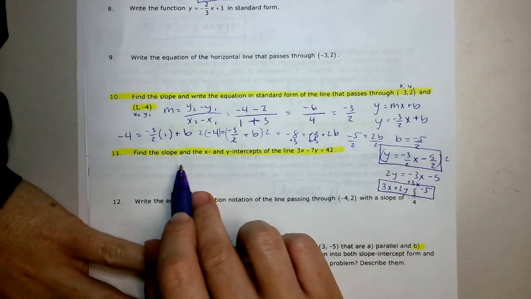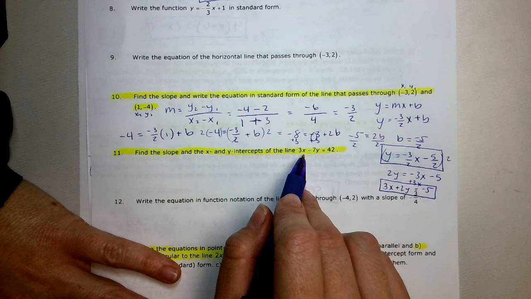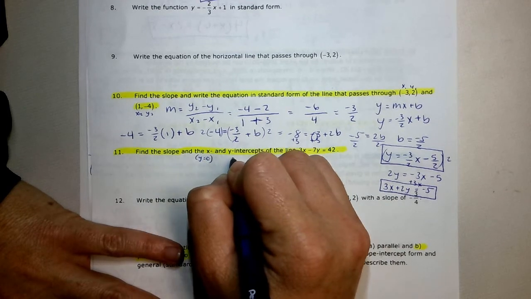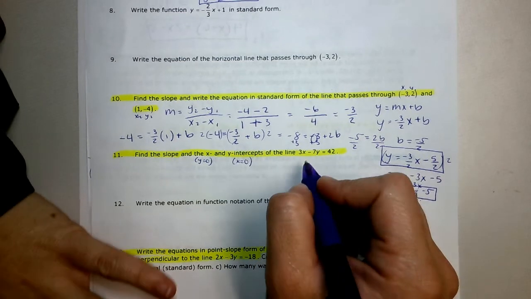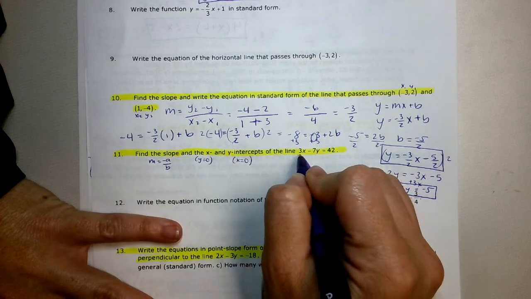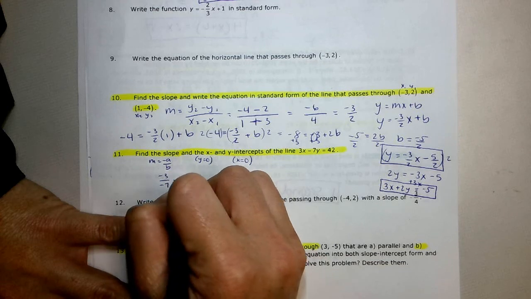Okay, find the slope and the x and y intercepts of this line. Well, x and y intercepts are pretty simple. We can just plug in because x intercepts are when y equals 0, and y intercepts are when x equals 0. So we can plug those in and solve for the other one. And I also want you to realize your slope is opposite of a over b, because this is a and b. So my slope is going to be negative 3 over negative 7, which is just positive 3 over 7.